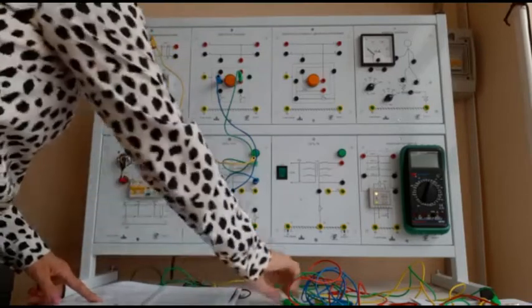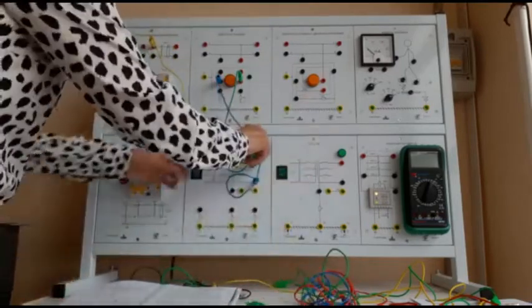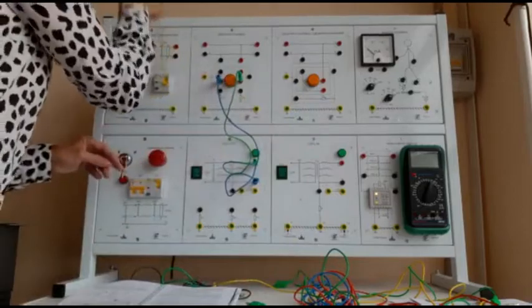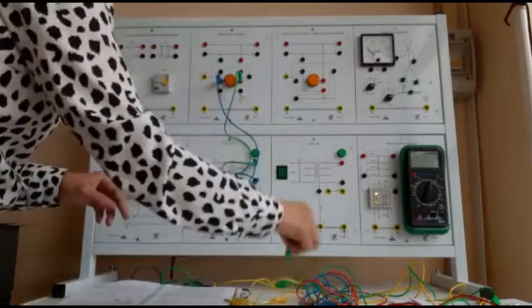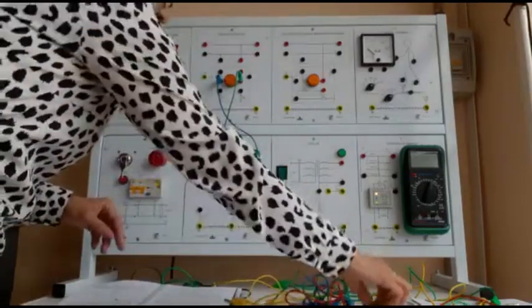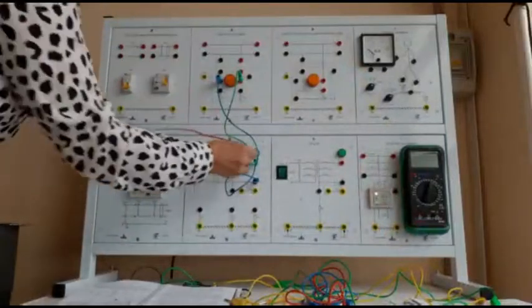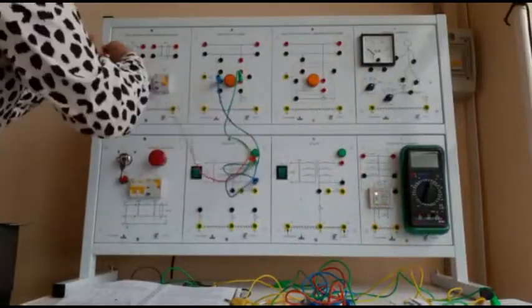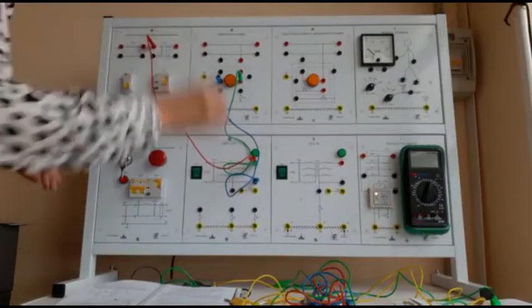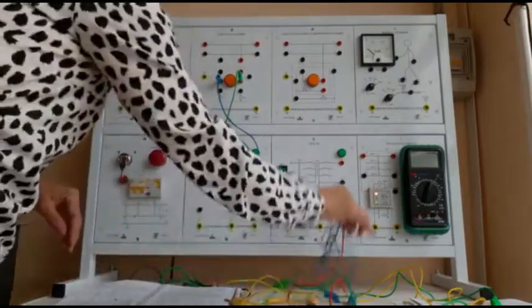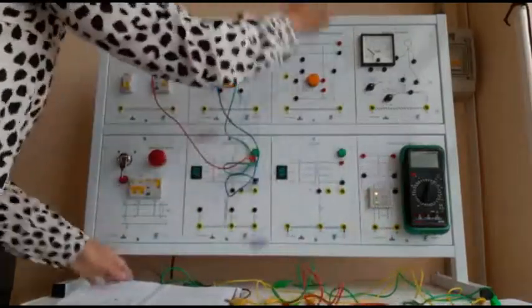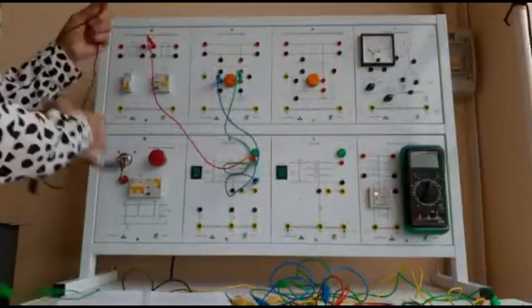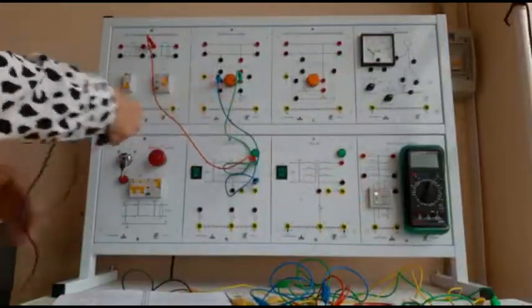So we take the next cable, and it's connected from RCD to neutral. Yeah, we start from the TTIT and go to the RCD.